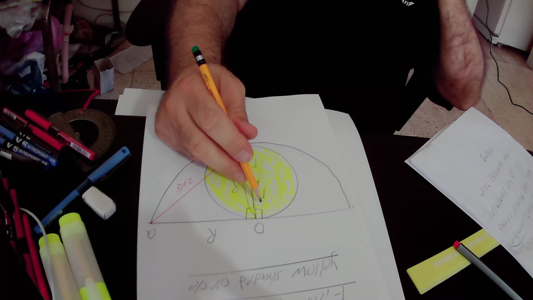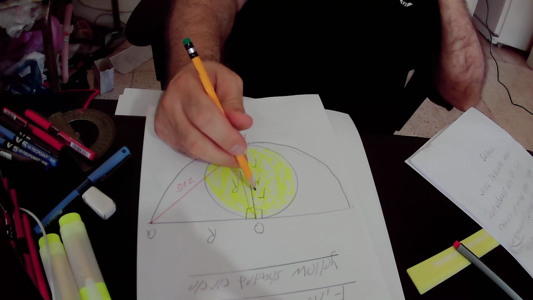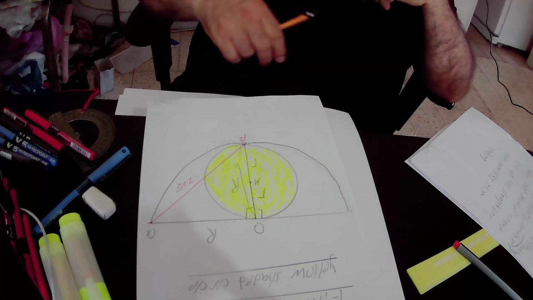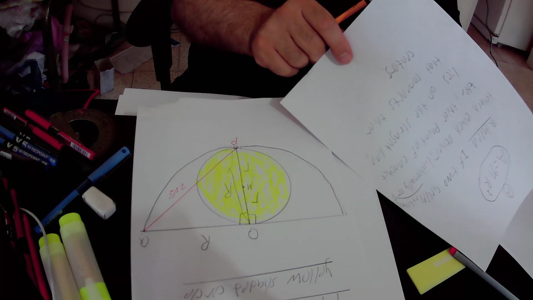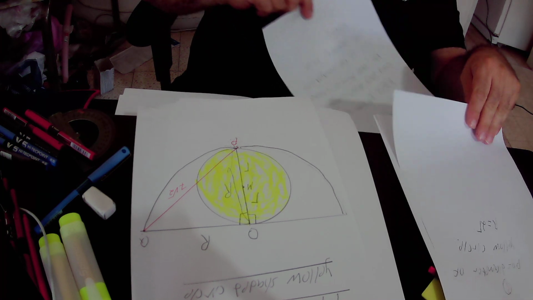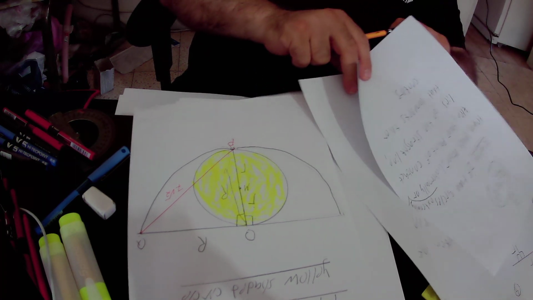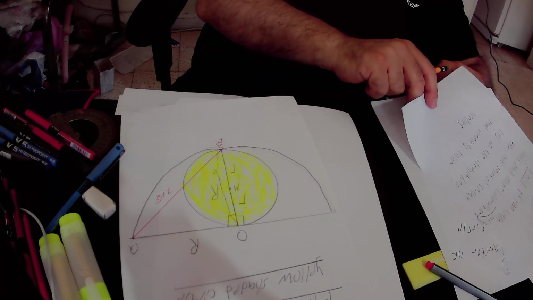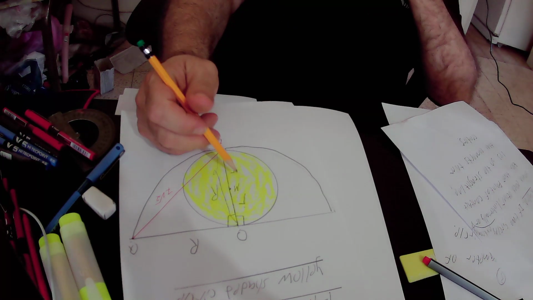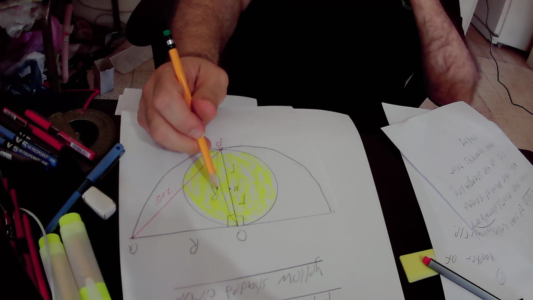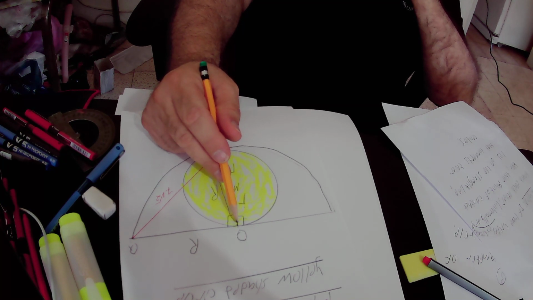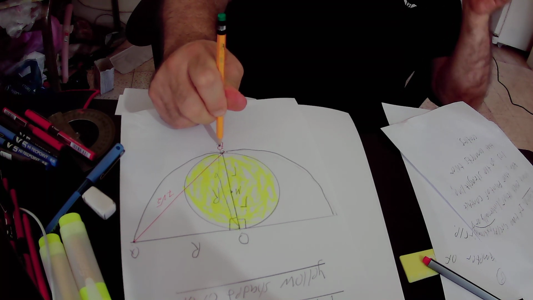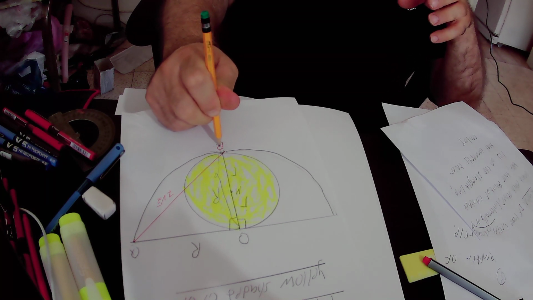OP is the diameter of the yellow circle, and also OP is the radius of the semicircle, because it starts from the center of the semicircle and ends at point P, that is a point that is on the semicircle.